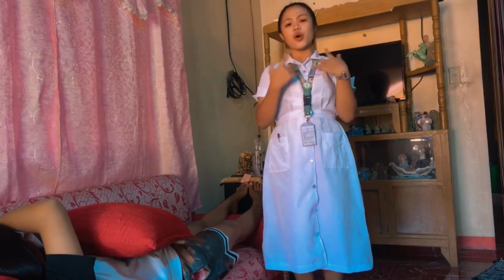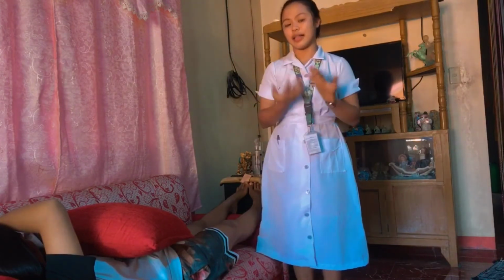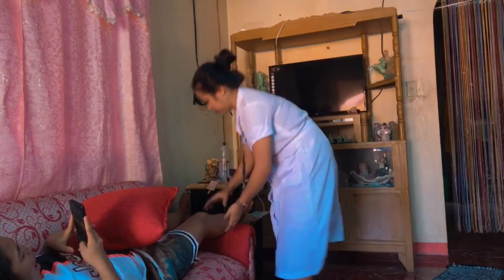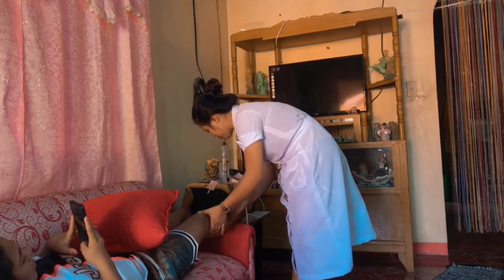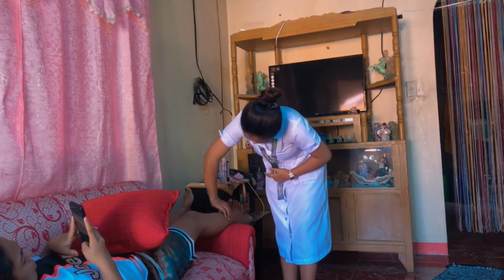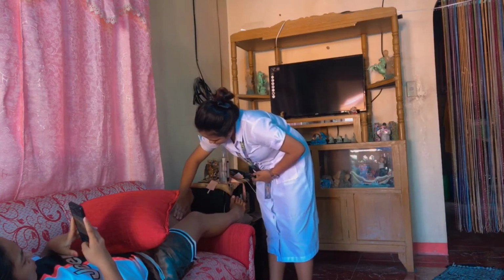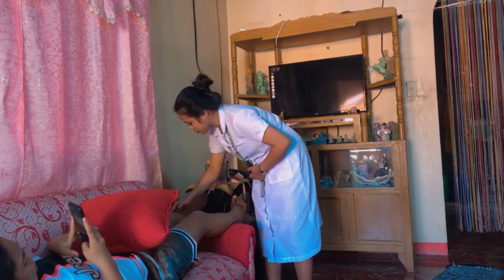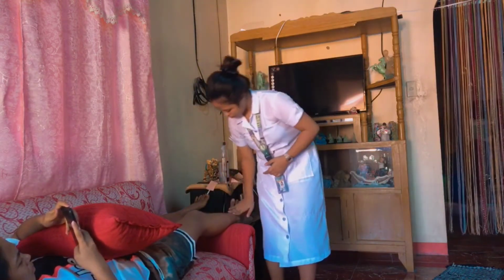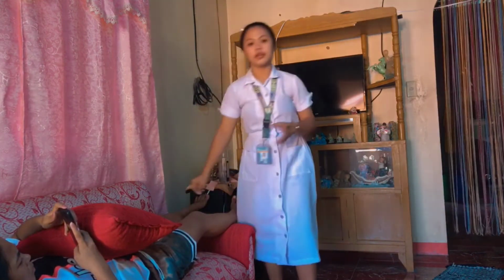So next, we're going to palpate for edema, if there is any. Okay, so there is no edema detected, pitting or non-pitting, in the legs of our patient.